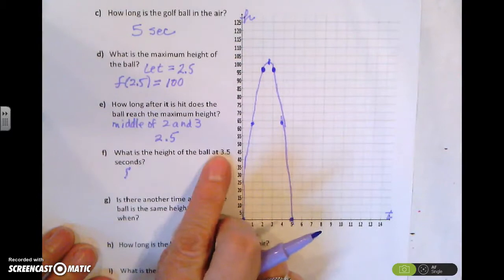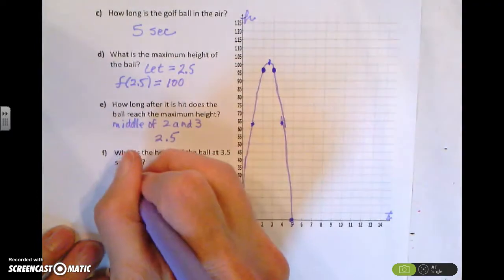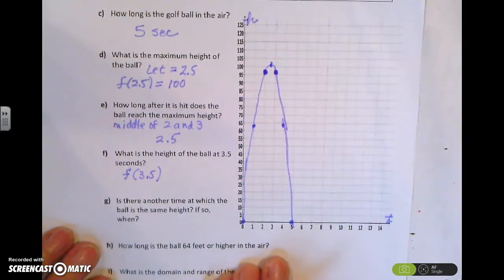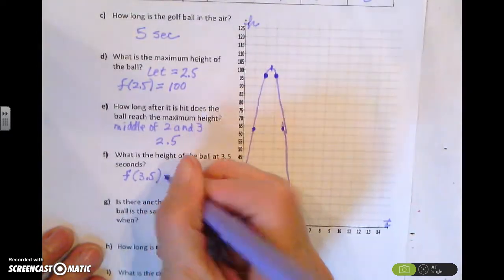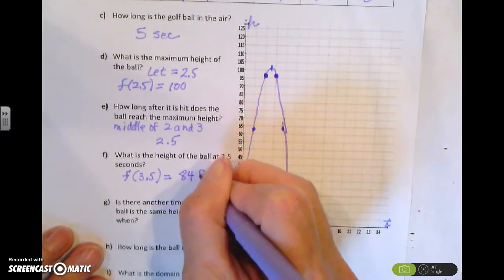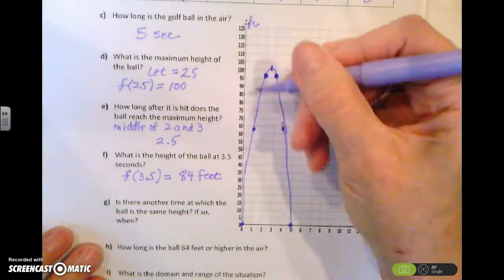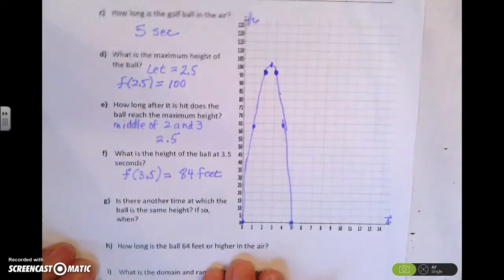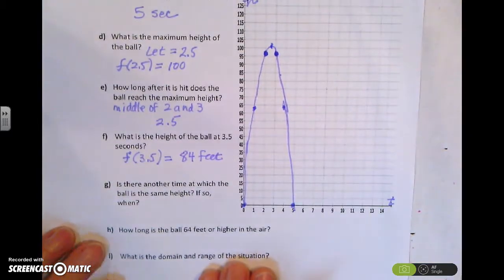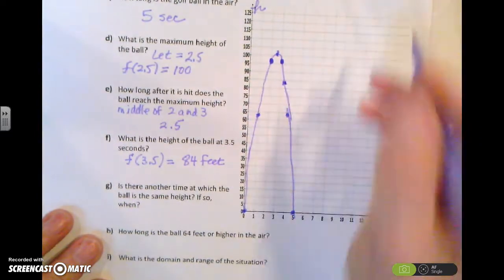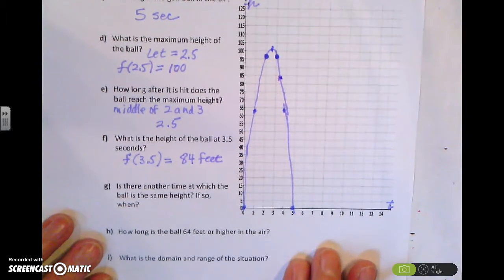So what is the height of the ball at 3.5 seconds? So again, we're going to use our calculator, and we're going to plug 3.5 in to figure out the answer, and the answer is going to come out to be 84 feet. So I don't know if that looks like that's going to work or not. Yeah, we're pretty close right there. Is there another time at which the ball, so here it is right here. There's my 84 feet. So is there another time at which the ball is the same height?